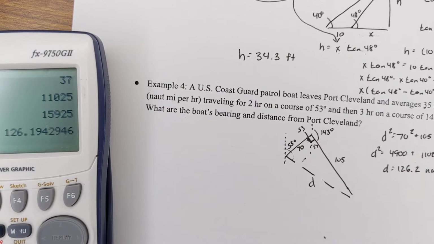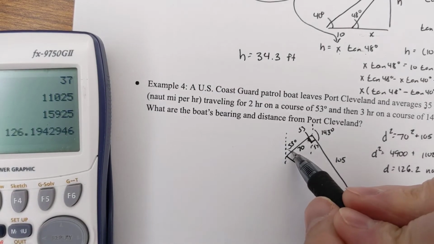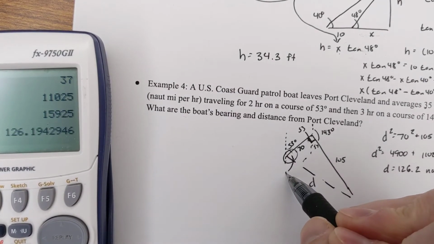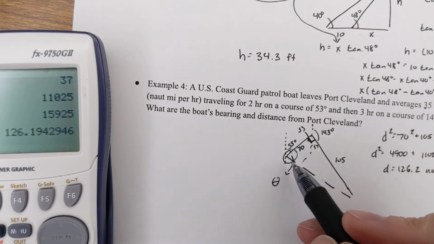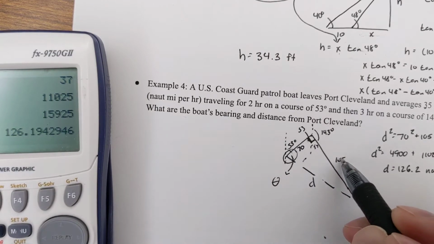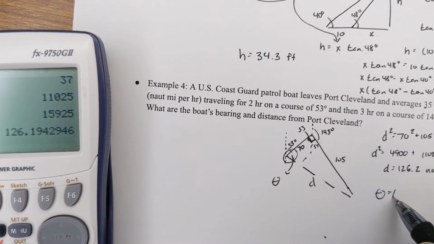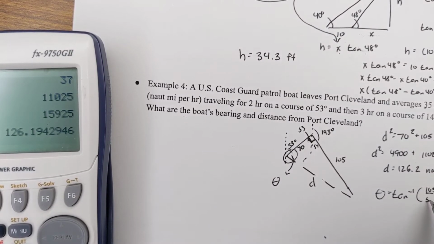And then to find the angle, I am going to find this value here and add that on to 53. So let's see here. We'll use opposite over adjacent, so we'll use 105. So theta is the inverse tangent of 105 over 70.